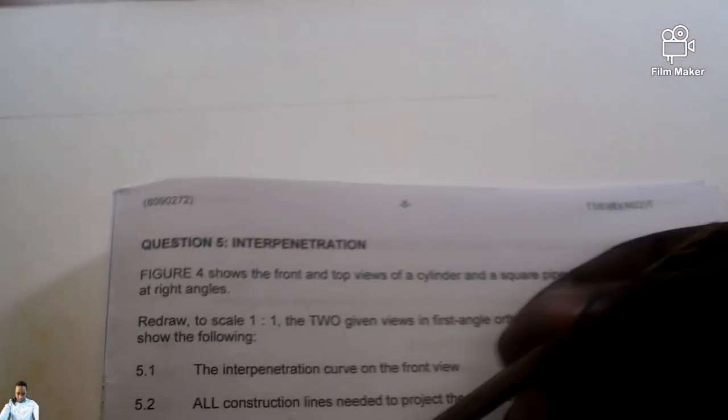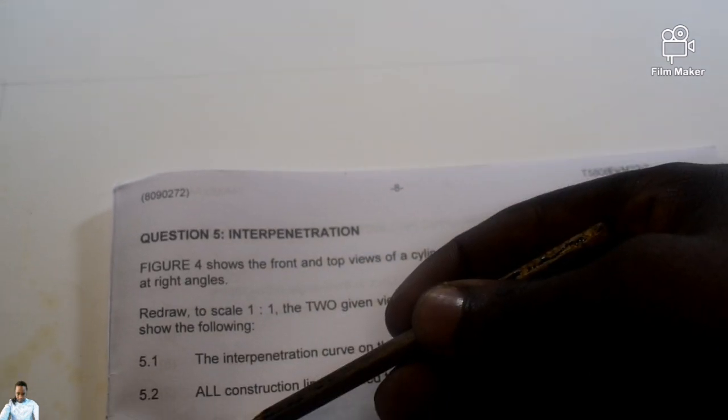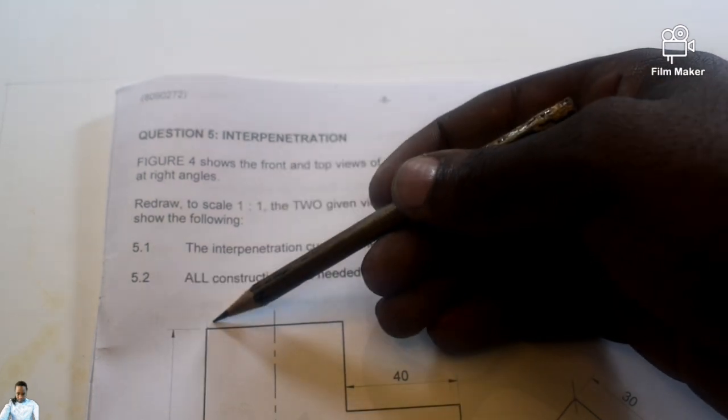Then I'll have another one, a vertical faint line. Now this point there is our top view.